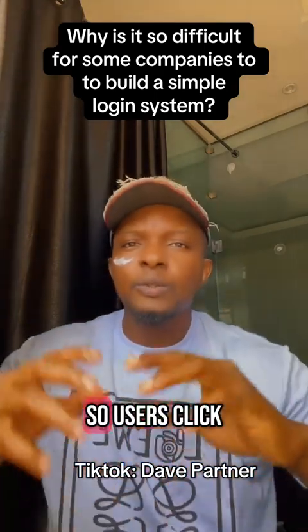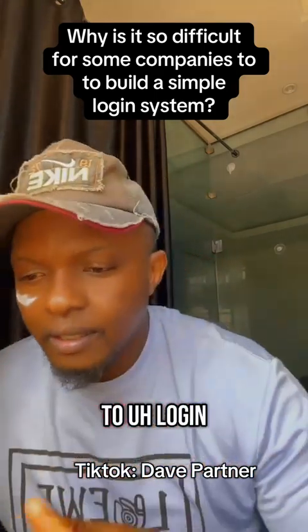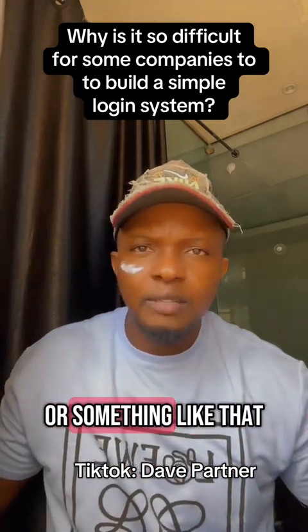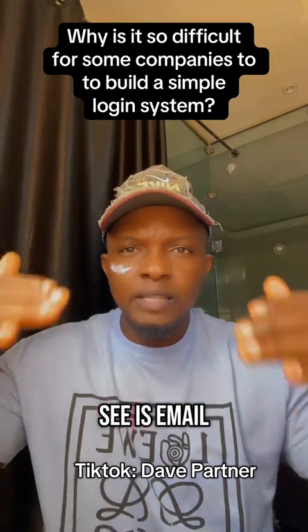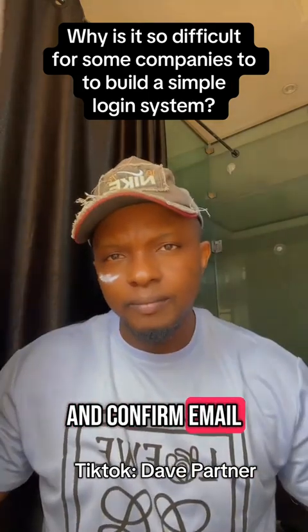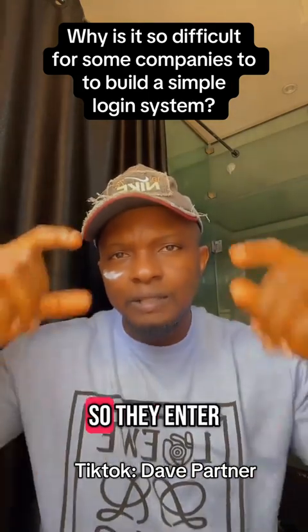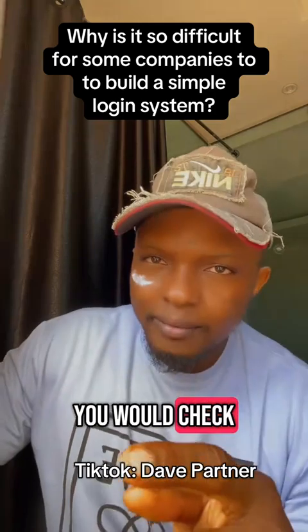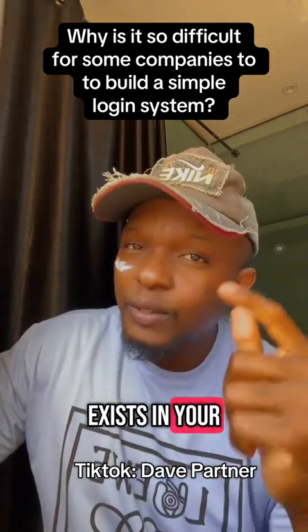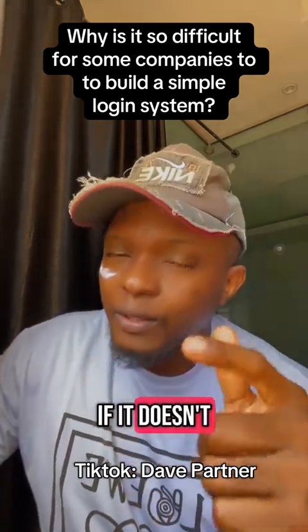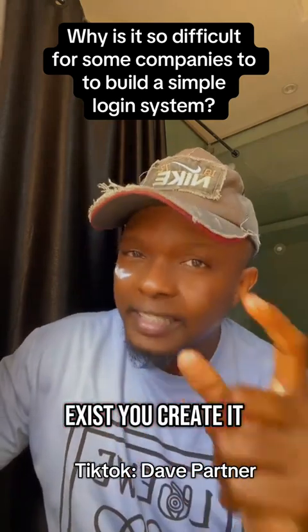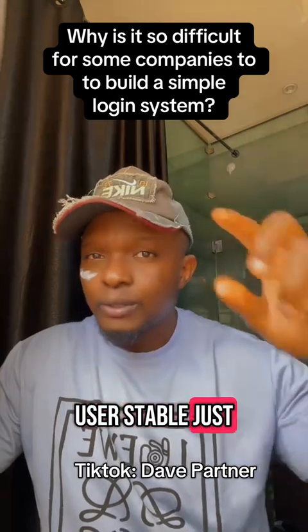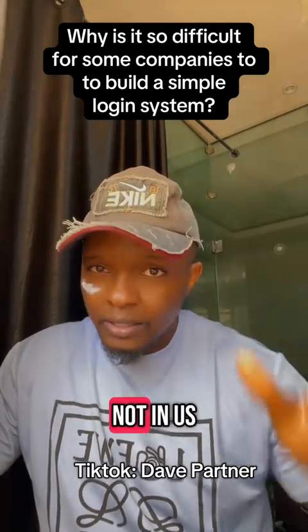All right. So users click to log in or view dashboard or something like that. What they will see is email and confirm email. So if they enter their email and confirm email, and click next, you will check whether that email exists in your DB. If it doesn't exist, you create it. You register it in your users table, just the email, right? Nothing else in the users table.